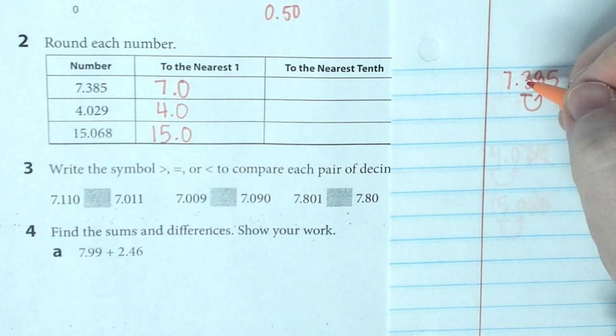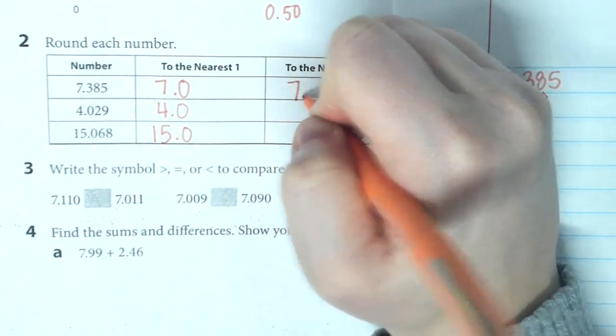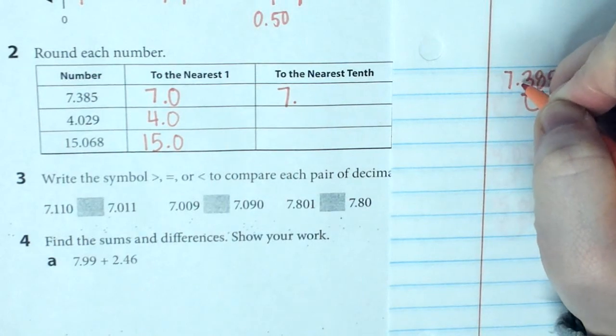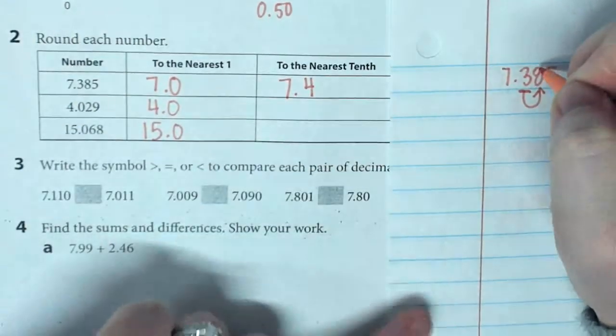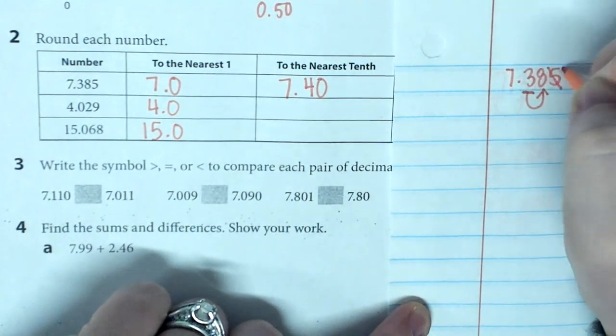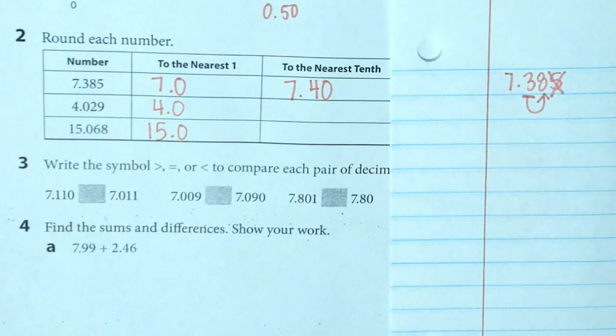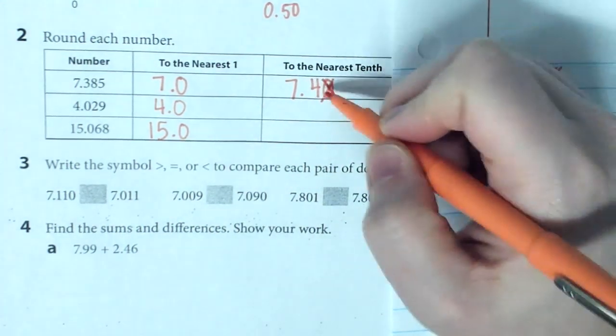The 8 is going to make that 3 bump up. So the 7 stays the same. The 3 bumps up to a 4. The boss changes to a 0. And everything behind it you just leave off. In fact, I don't even need the boss to be a 0. I can just leave it like that.